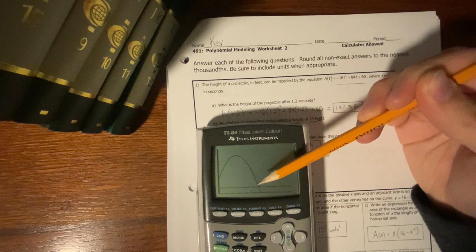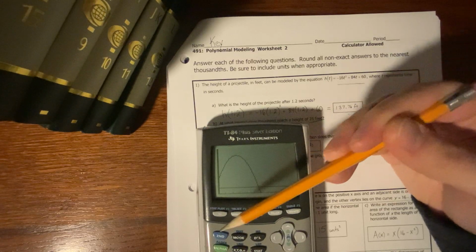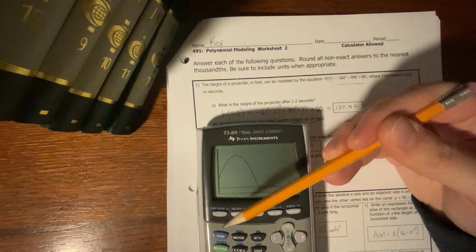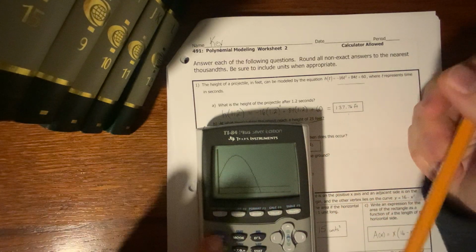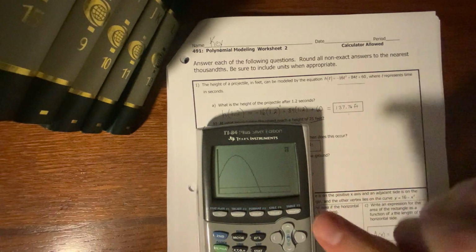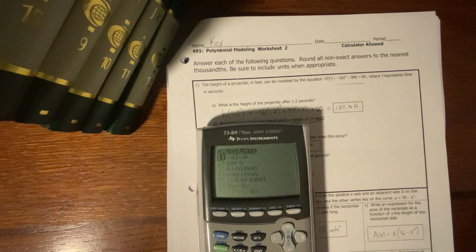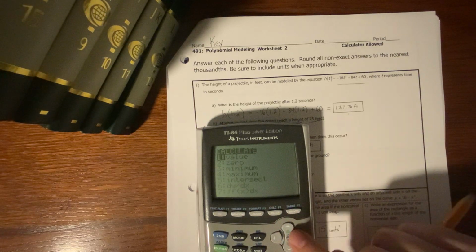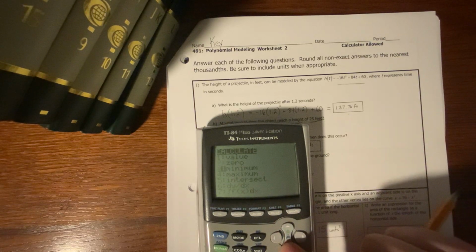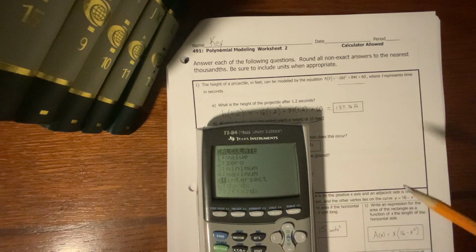So we want to be able to calculate that intersection, which you can do with a series of buttons. Those series of buttons are the blue button and the trace button. And then instead of going to maximum like we've done in the past, we're going to go to the intersection, which is number 5, and press enter.